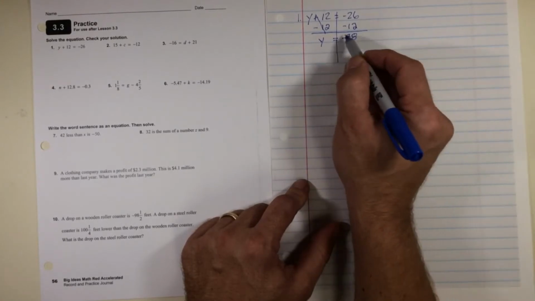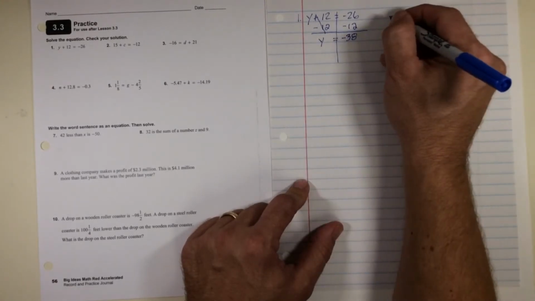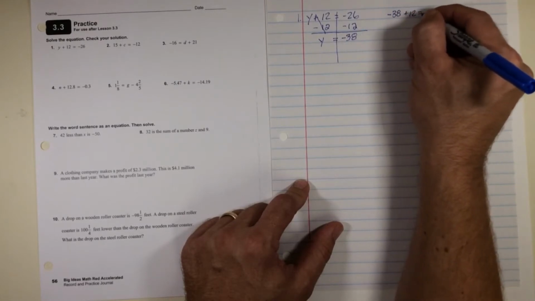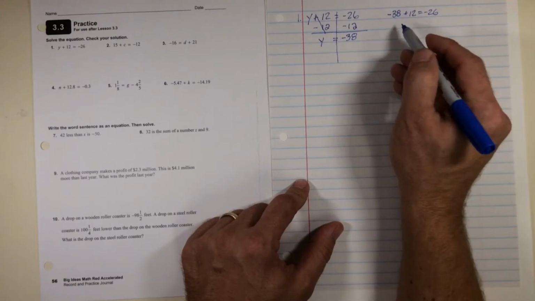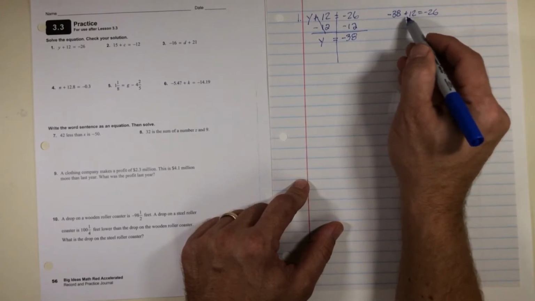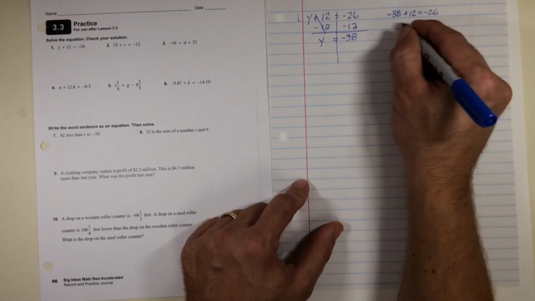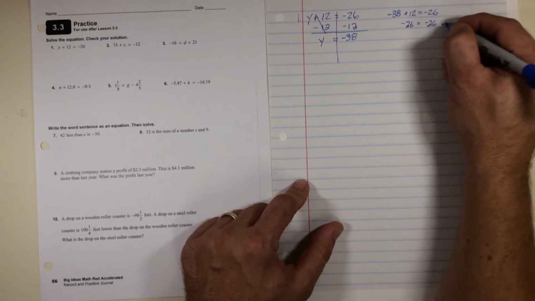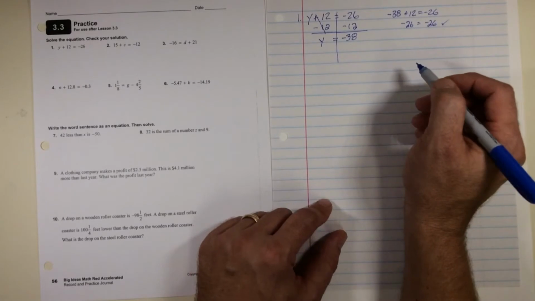To check it, we put negative 38 in place of y. Negative 38 plus 12 equals negative 26. Different sign, subtract, keep the sign of the larger one, and we get negative 26 equals negative 26. That's our check. Very good.